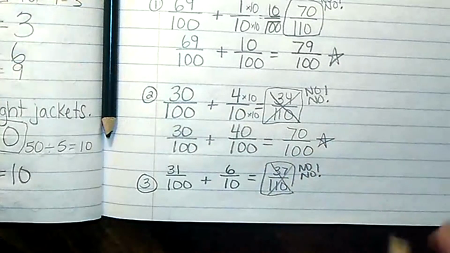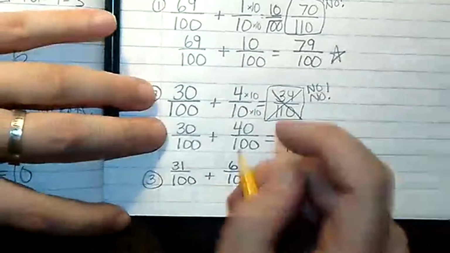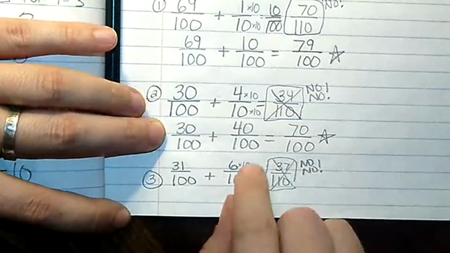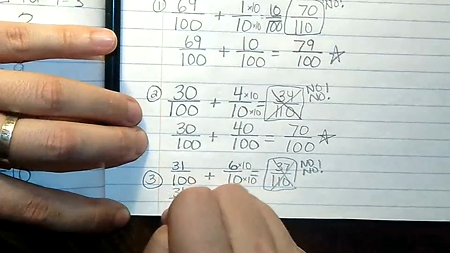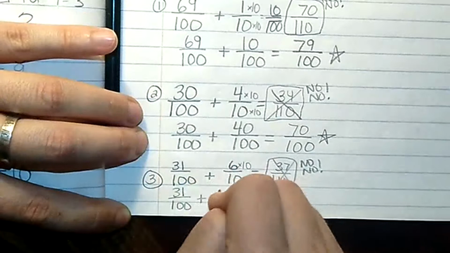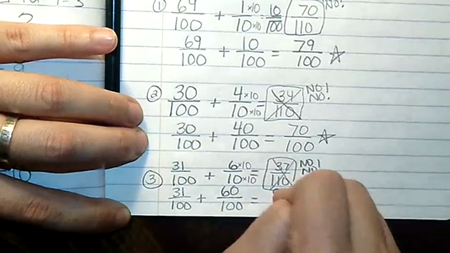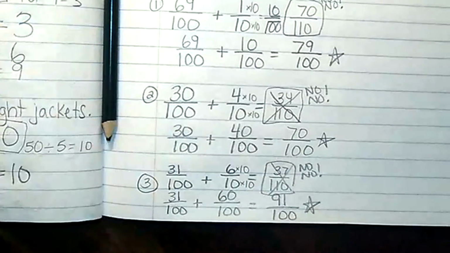Don't try to do them in your head. First thing we have to do is we need a common denominator. I'm going to multiply by 10 on this side, multiply by 10 on both sides, and I'm going to rewrite it. 31 hundredths plus 60 hundredths, that equals 91 hundredths, and that is the correct answer.